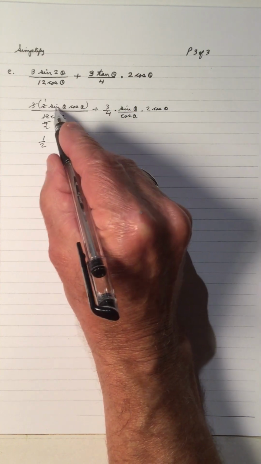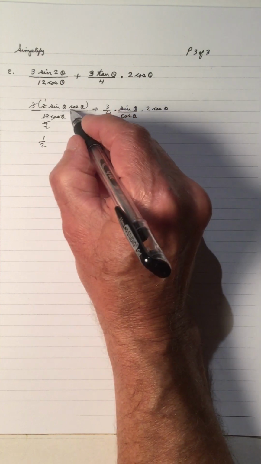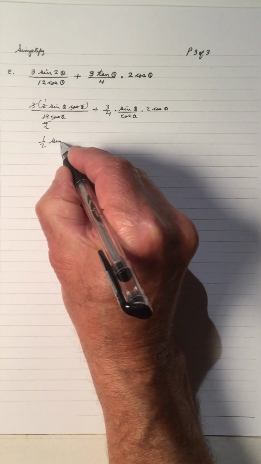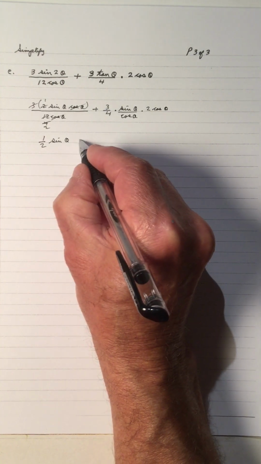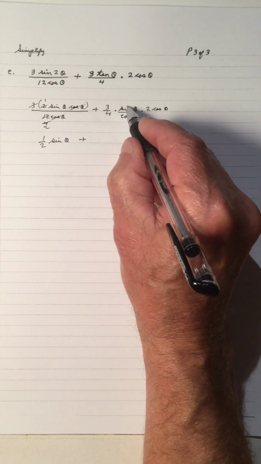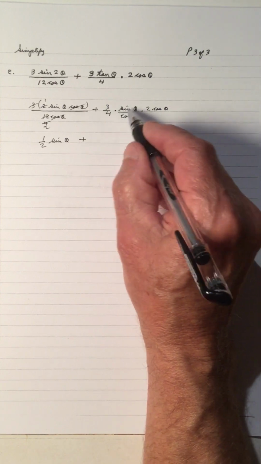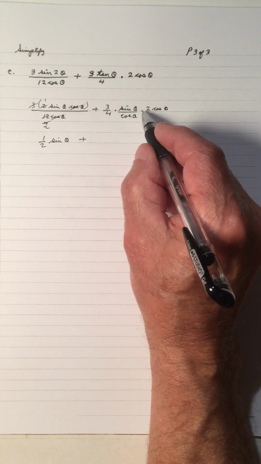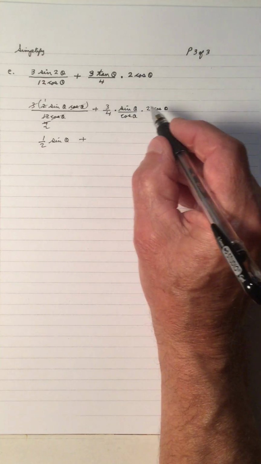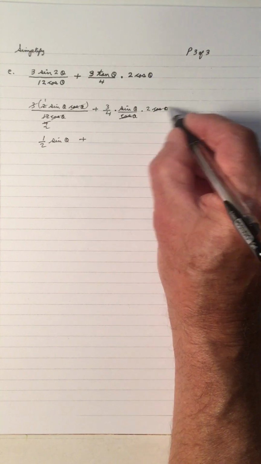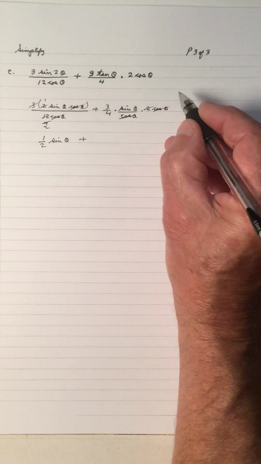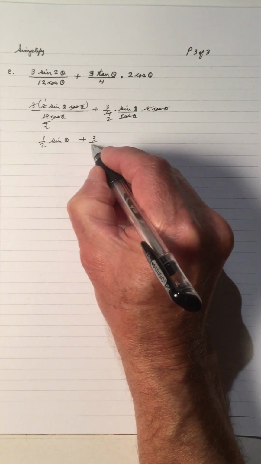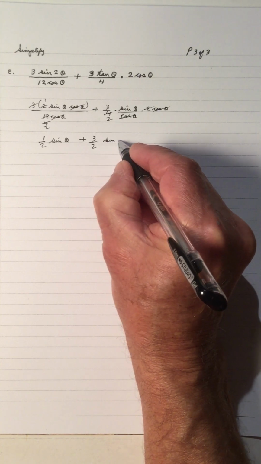And this is the multiplication, so cos theta cancels out. So we get sine theta. Now we have to simplify this expression before we can add, because we always do the multiplications before we add. Cos theta cancels out, and 2 cancels into the 4 2 times, so that gives me 3 over 2 sine theta.